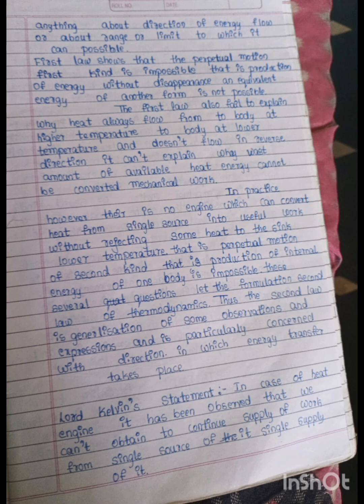In practice, there is no engine which can convert heat from a single source into useful work without rejecting some heat to a sink at lower temperature. That is perpetual motion of the second kind, which is impossible. These several questions led to the formulation of the second law of thermodynamics.